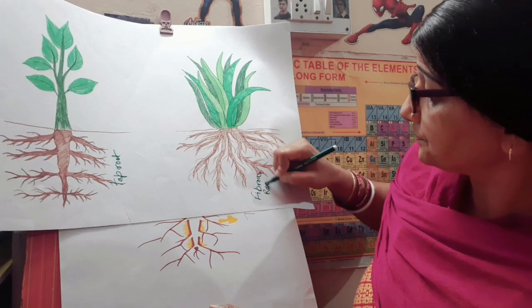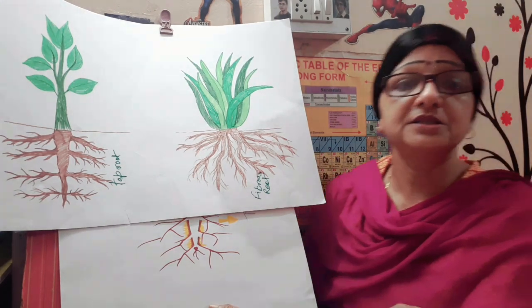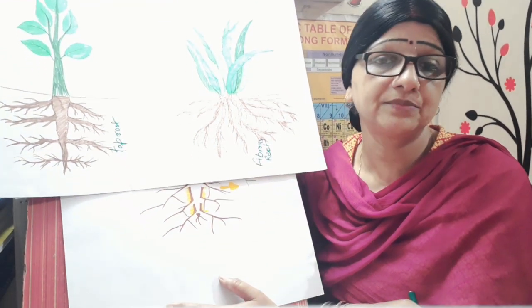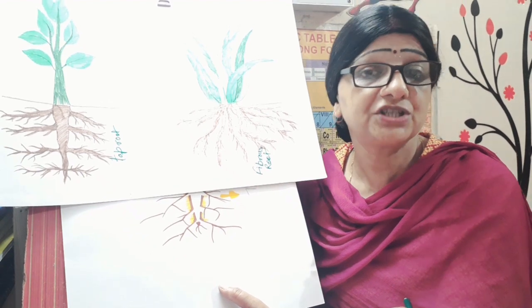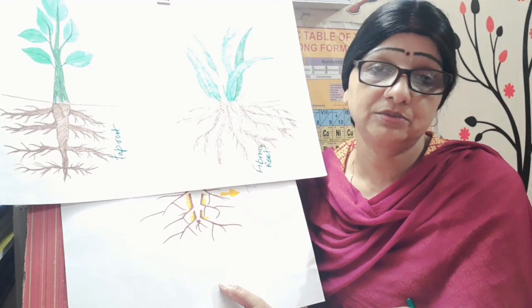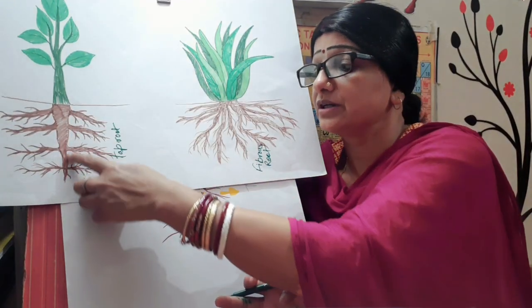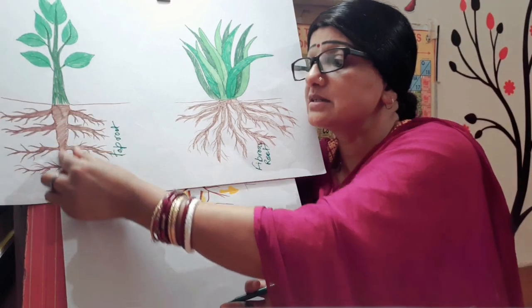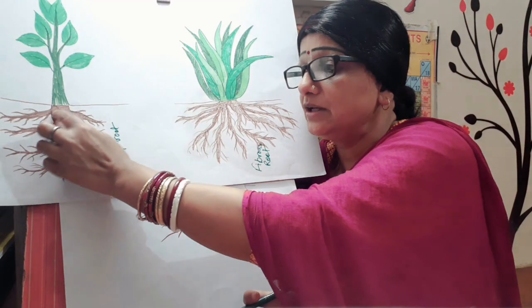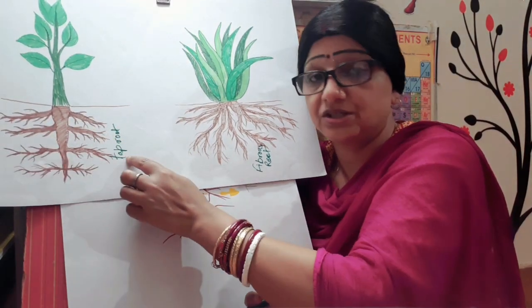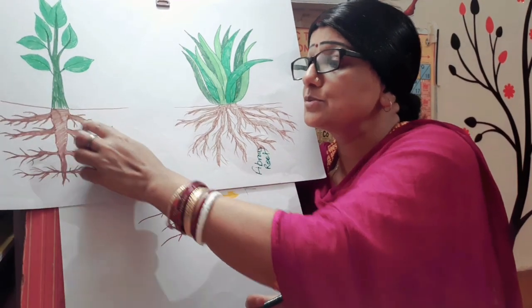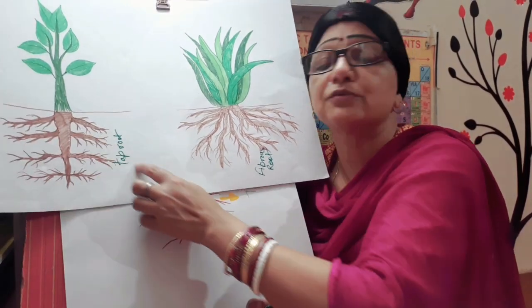There is a difference between taproot and fibrous root. Taproot system is that root system in which a single root comes out from the base of the plant. This is the single root. You can see here, this is the single root which is coming from the base of the plant and many roots arising from it. Isn't it? This is the main single root and these are the small roots that are arising from it.